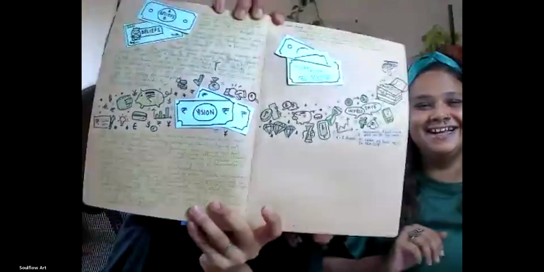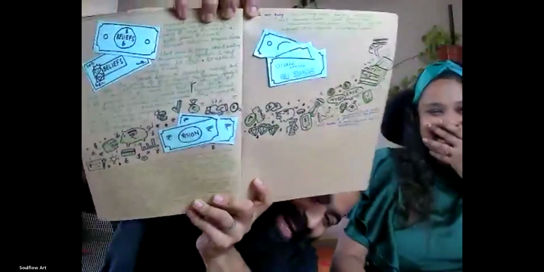This is when you're sitting on financial vision and goals. She literally made those paper notes and stuck them on this. That is how I concentrate. But trust me, all these ideas for visualizing ideas and all, I need all of this to do it. Tomorrow I'll show you when I make slides.